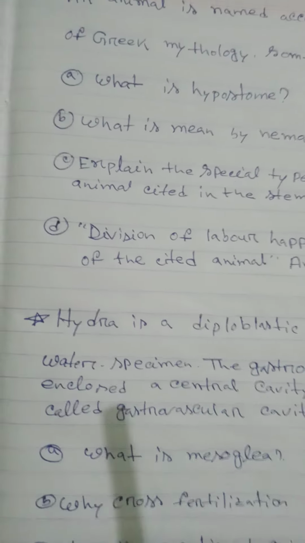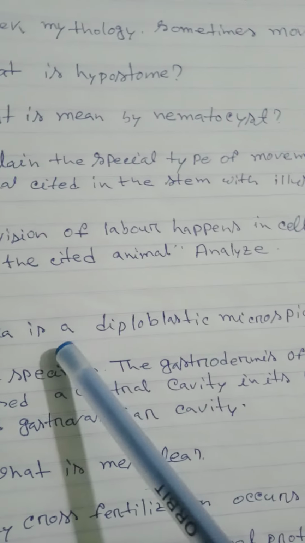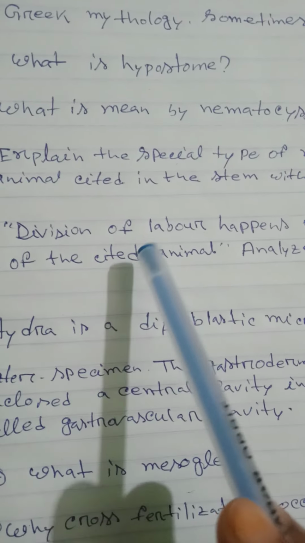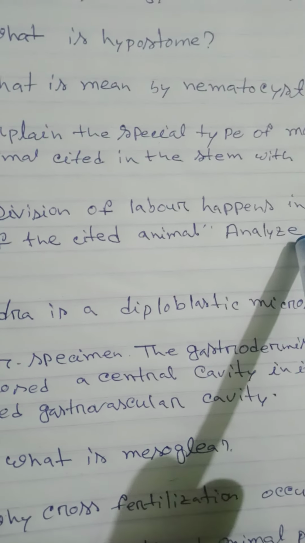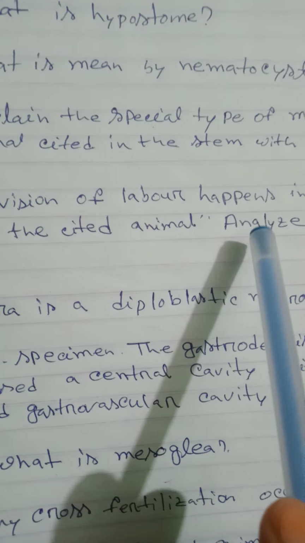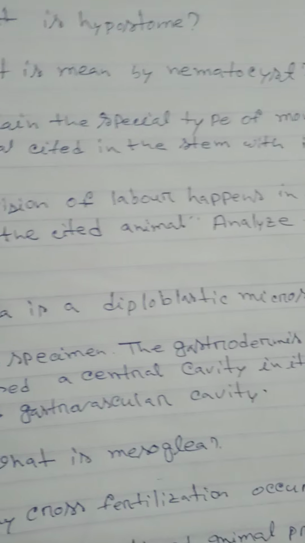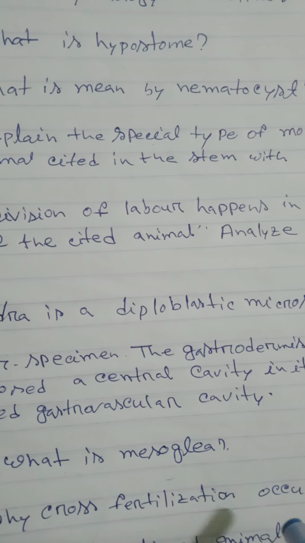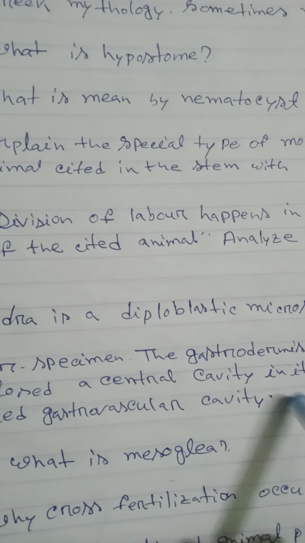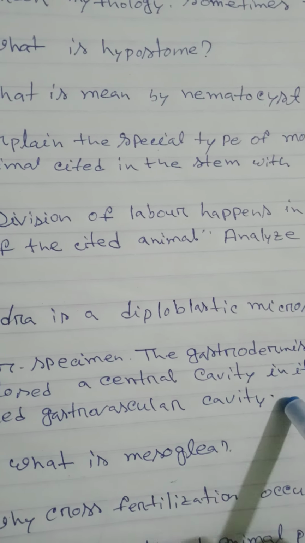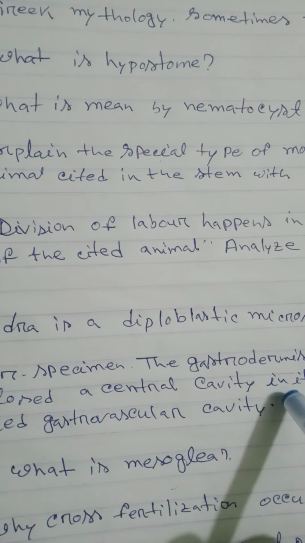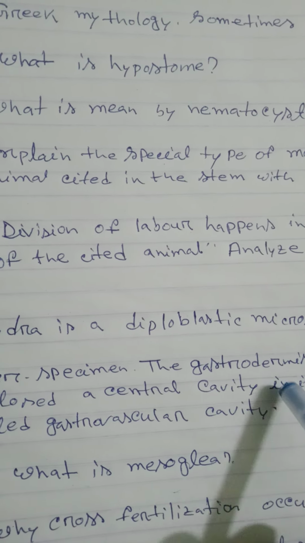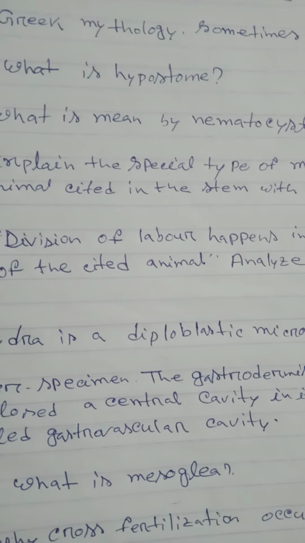And D number is, division of labor happens at a cellular level of the cited animal. Analyze. Hydra is a diploblastic animal. The outer layer is epidermis and the inner layer is endodermis, and these two layers contain different types of cell. The division of labor of those cells is given.